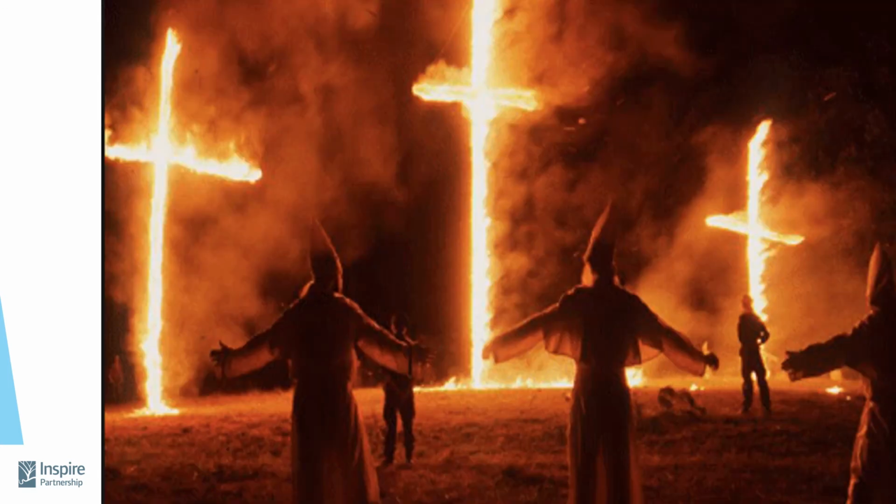Now this slide here shows a cross burning, and again it's a typical Klan ceremony or ritual, and it's not uncommon for them to be burning crucifixes or Christian crosses and setting them alight and then standing in a circle around those flaming crosses.